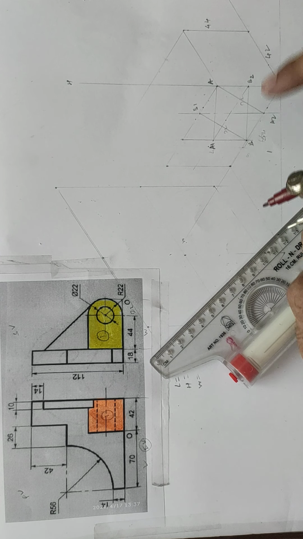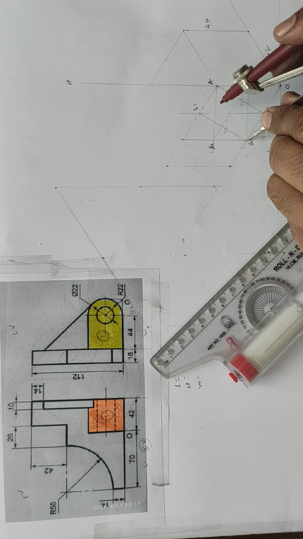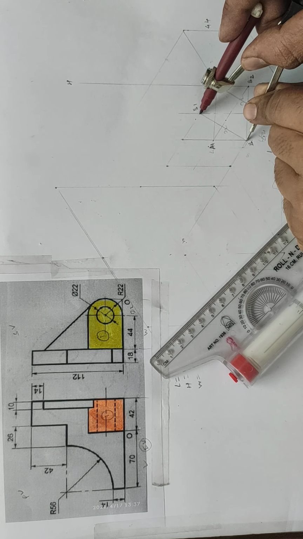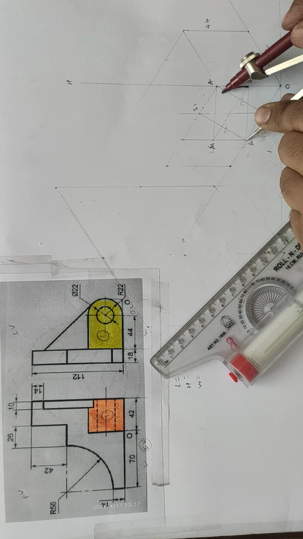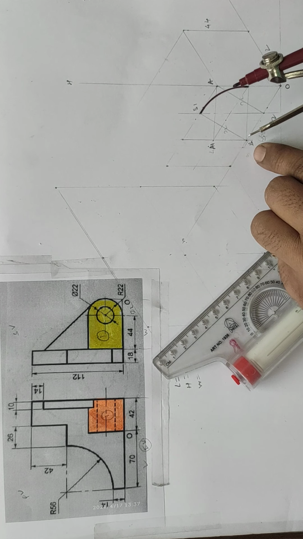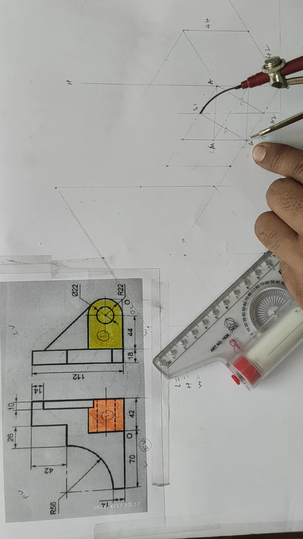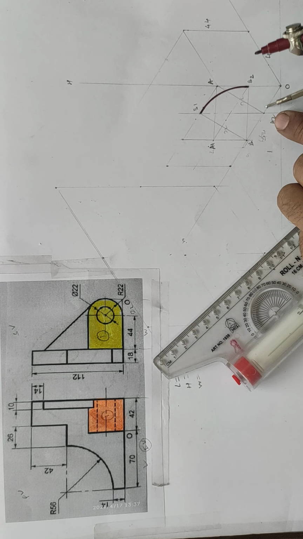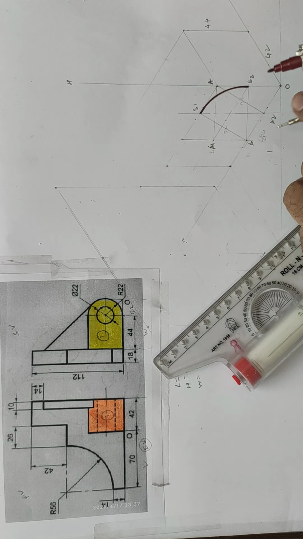We require only a half circle, so we can use the point B as a center point, with B to B1 as the radius, and complete the first arc. B to B1 is the radius, and draw the arc from B1 to B2. Then we require the arc from B2 to A2.